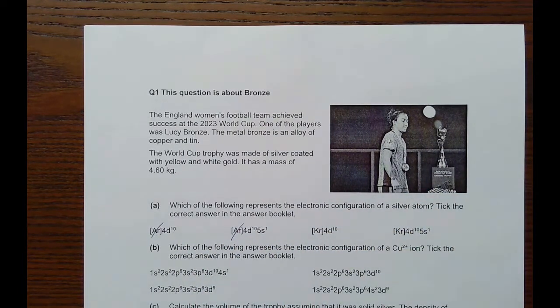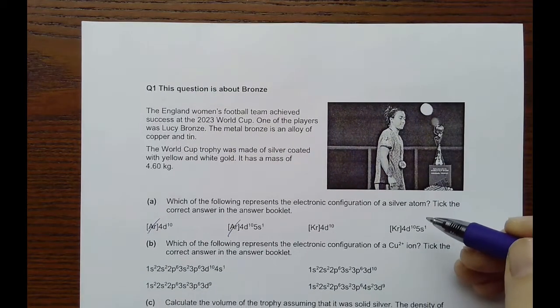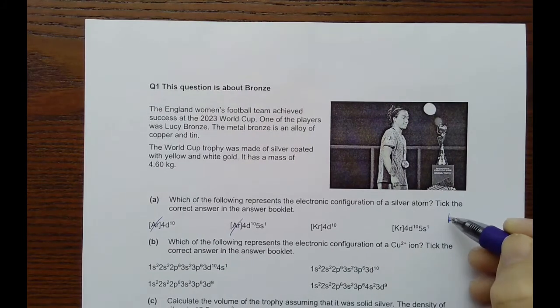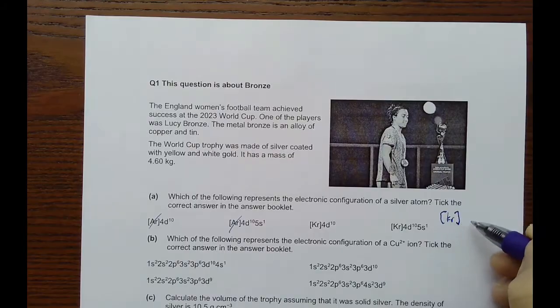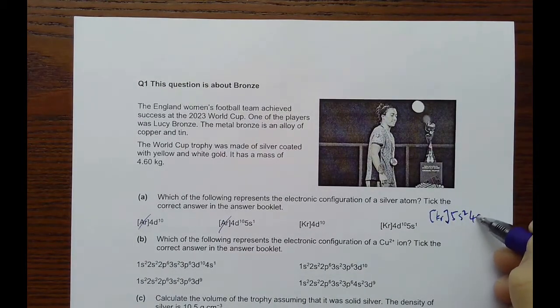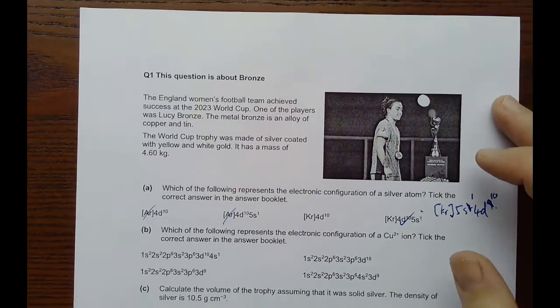Okay, and then silver is the 9th element along in the 4d, so we know it's going to be krypton, and then we would expect it to be 5s2 4d9. But obviously what's going to happen there is that instead of that you're going to get the full d shell and you're going to get 1 in the s, so that is the correct answer.